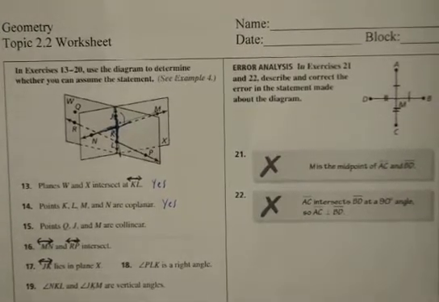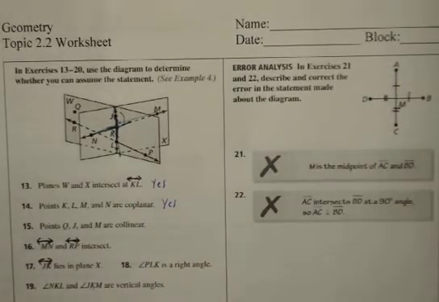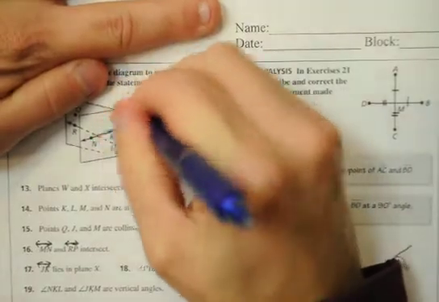Well, I was doing a video and it shut off for some reason, so I already got these answered, but let's go down to number 19.